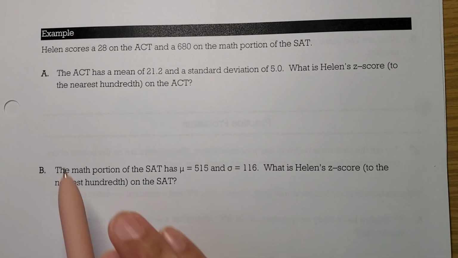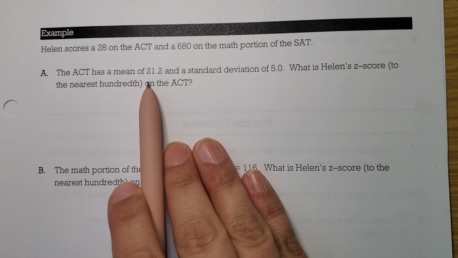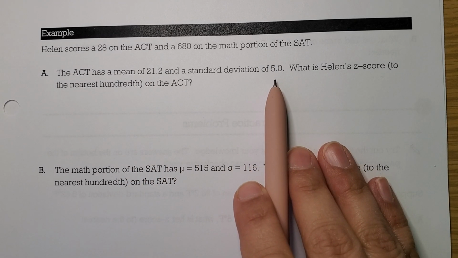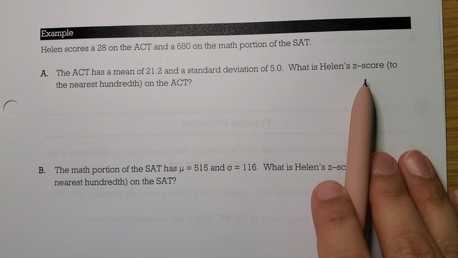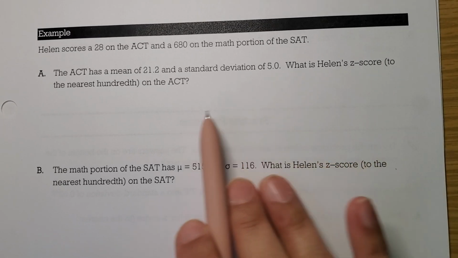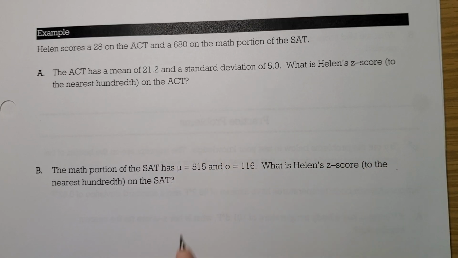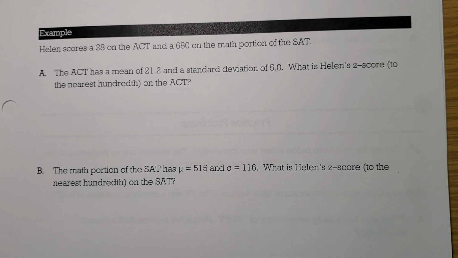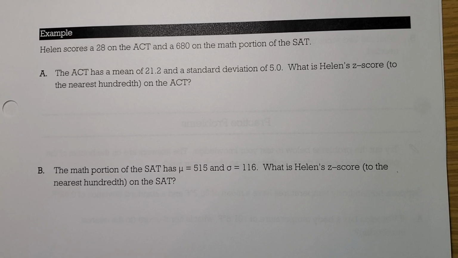Here it says the ACT has a mean of 21.2 and a standard deviation of 5. We want to find Helen's z-score to the nearest hundredth on the ACT. The information they're giving us is for the ACT in general, so this is population data.